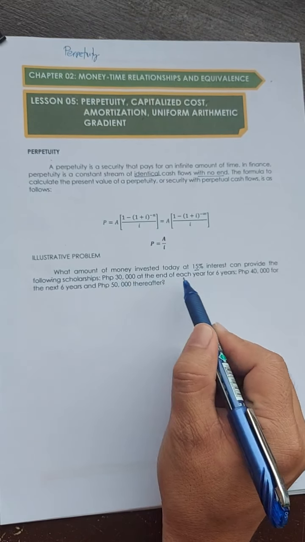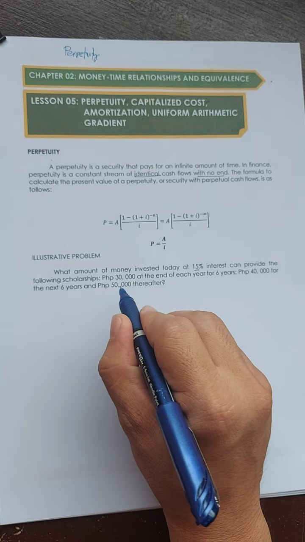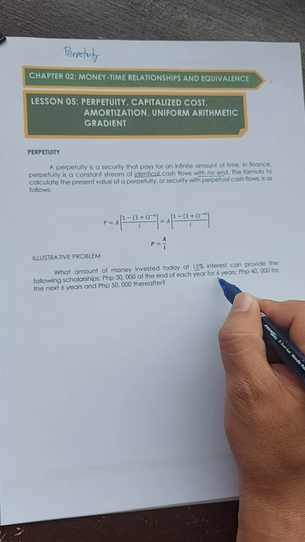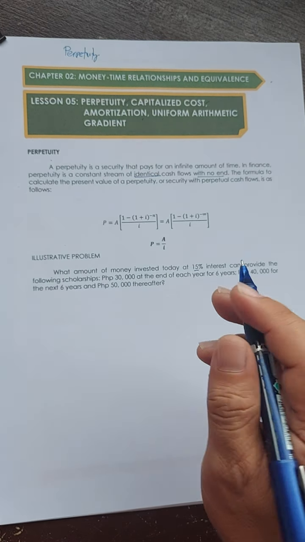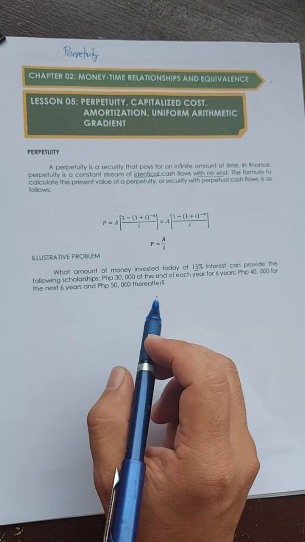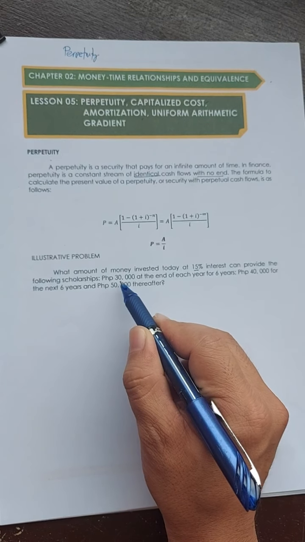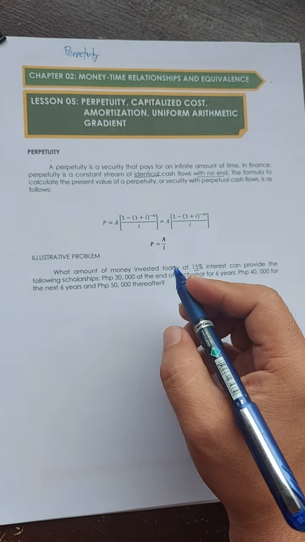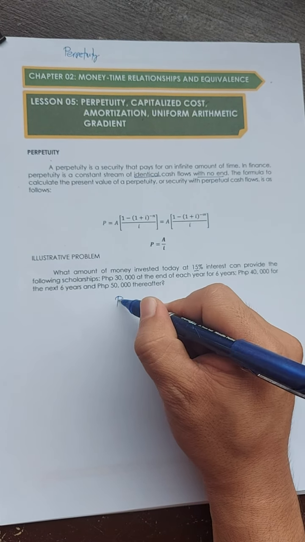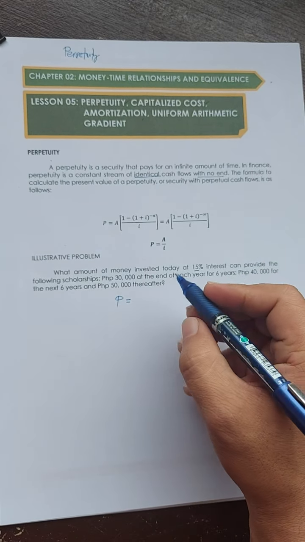For the first 6 years, I will receive 30,000 pesos, which means I am going to compute the present worth of this annuity for 6 years. Since I'm computing for the present worth, I will be using this formula.